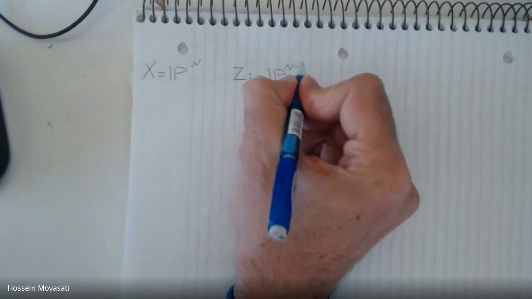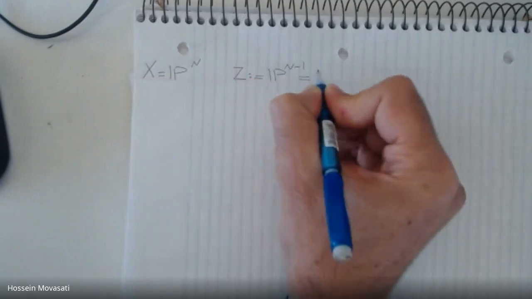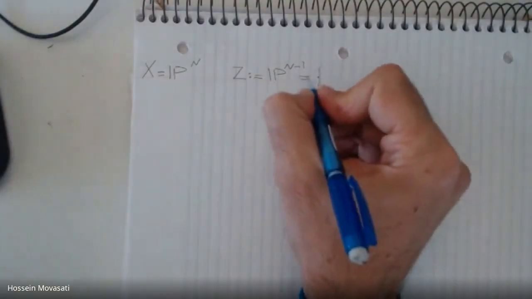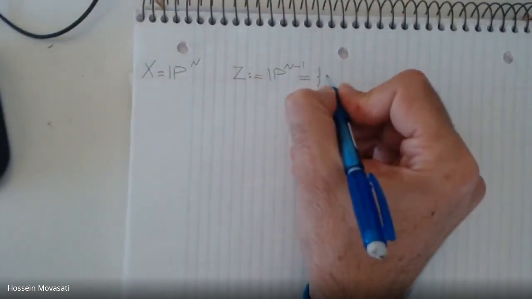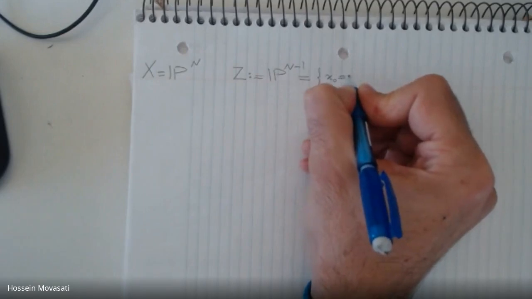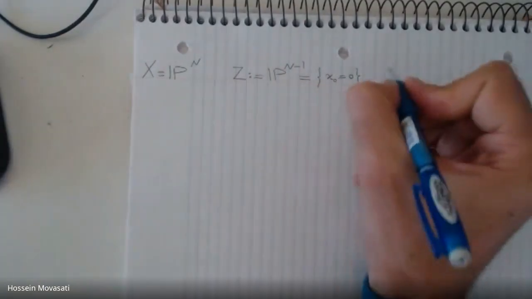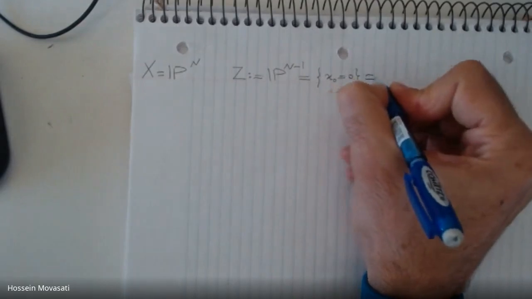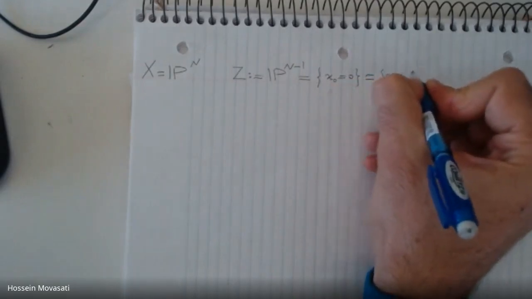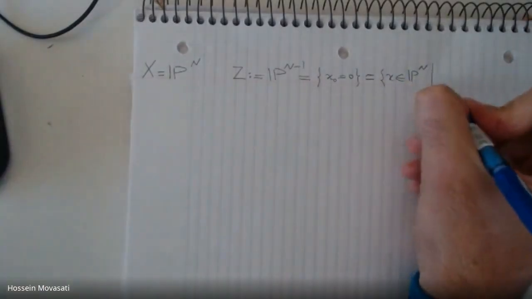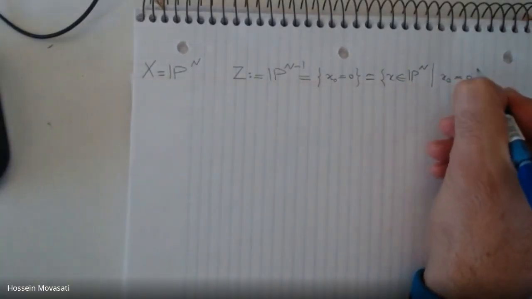Pn minus 1. So let's take this one, and I just want to take, let's say, x0 equal to 0. Let's write it in this way also: x in Pn such that x0 equal to 0.